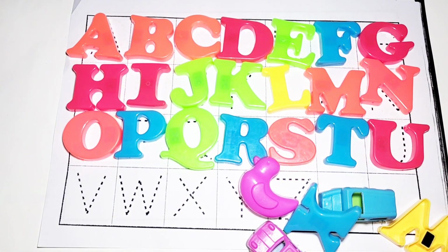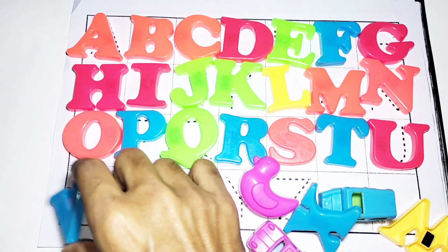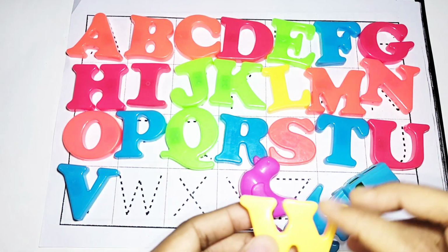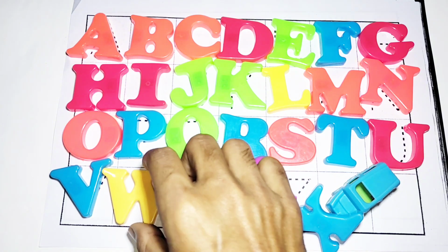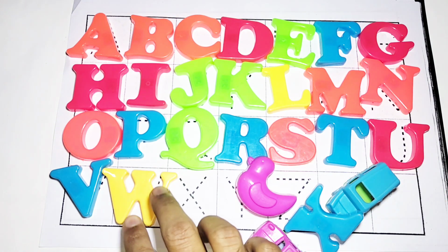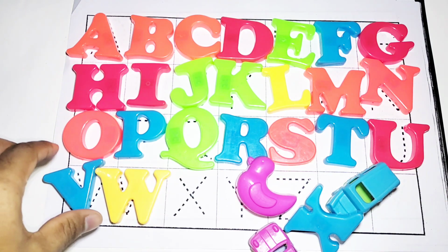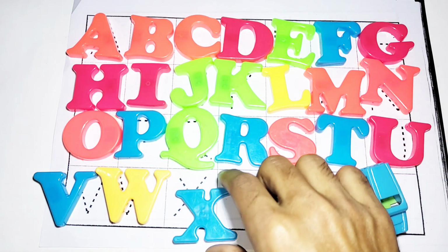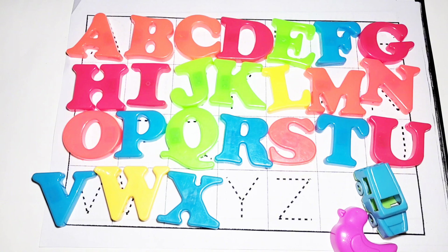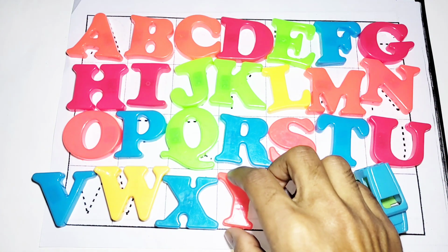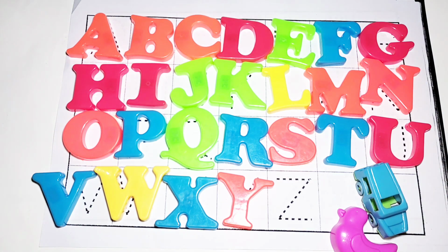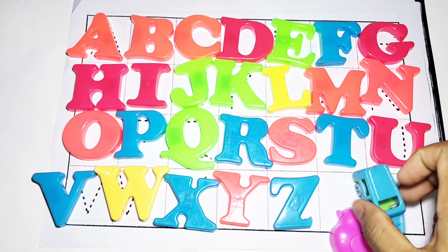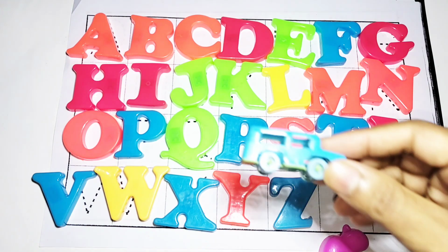And the next one is V. Kids, now we're finding V. V for van. The next one is W. W for wolf. The next one is X. Kids, now we're finding X. X for X-ray. Now we're finding Y. Y for yolk. And the last one is Z. Z for zoo, Z for zebra.